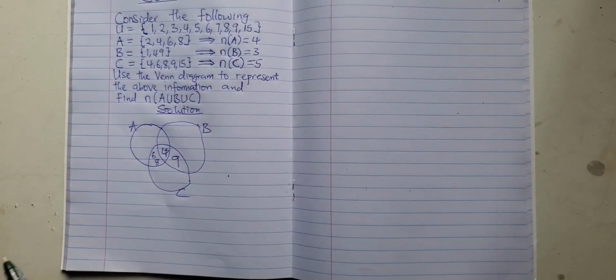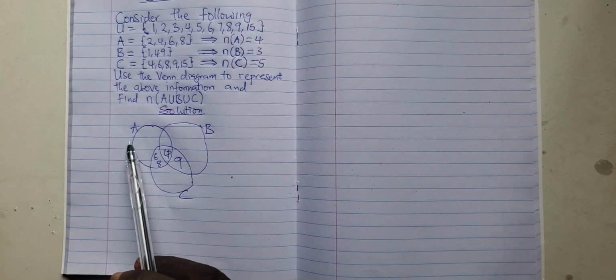What about the elements that are in A only? This A now.